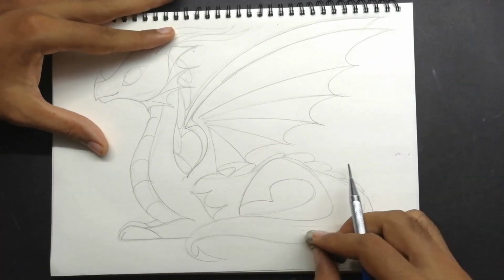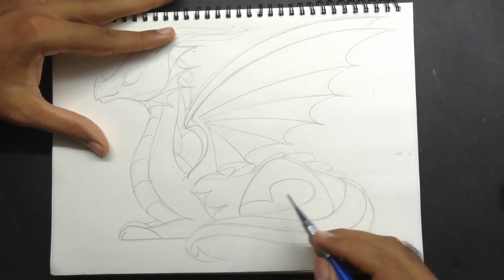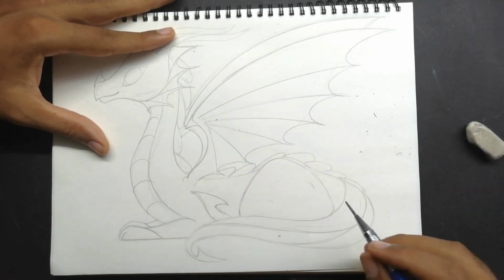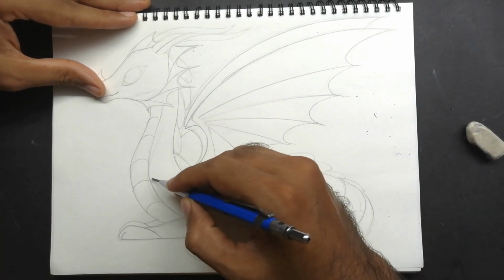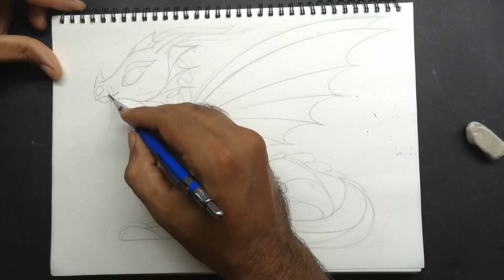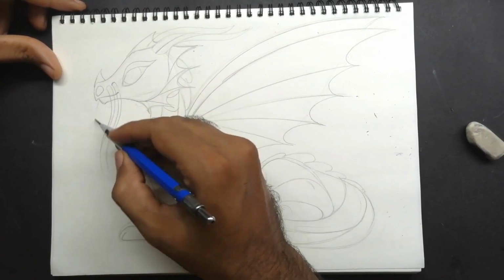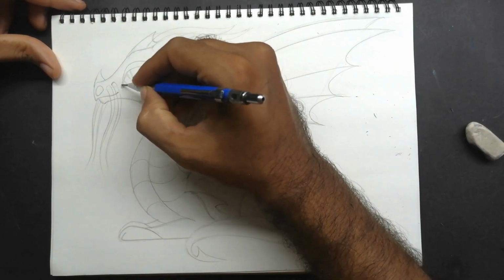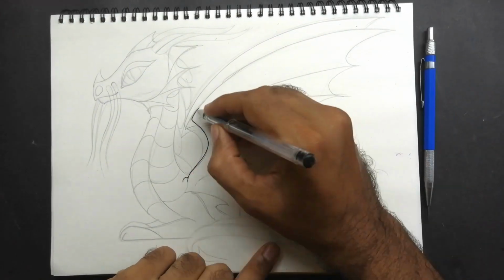Try to convert all the big parts into smaller parts and do the texture which you would like to do. Add something which makes your character very interesting.